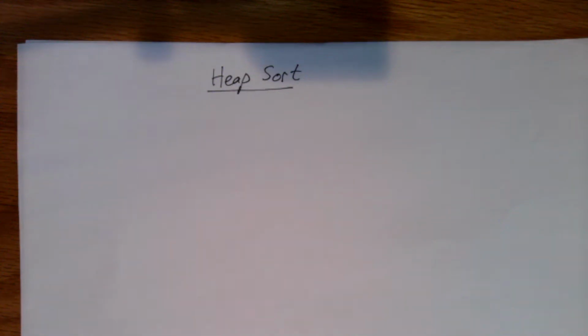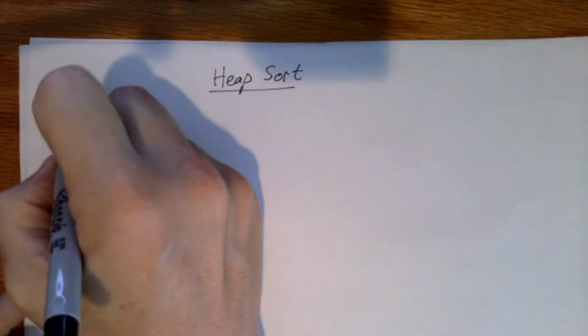In this video, we're going to look at how we can use a heap to sort an array. So at a high level, the steps are basically this.